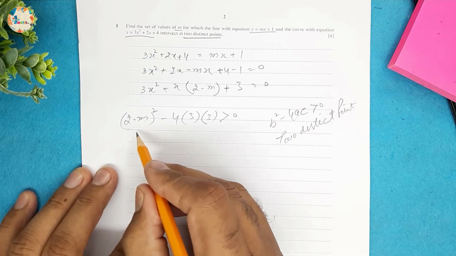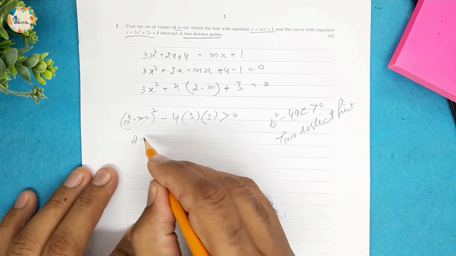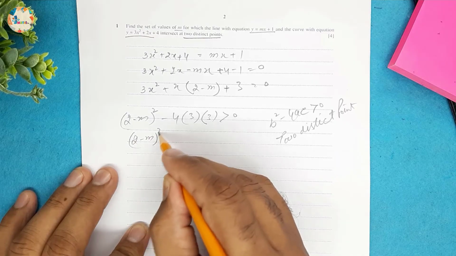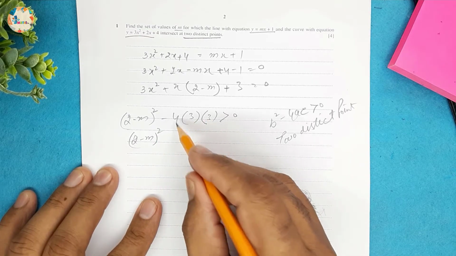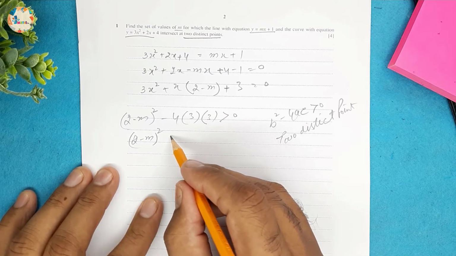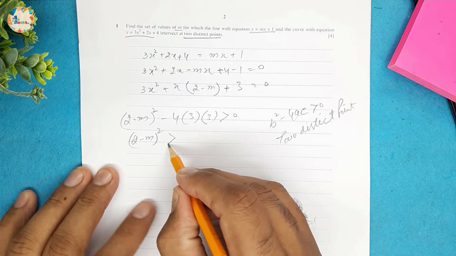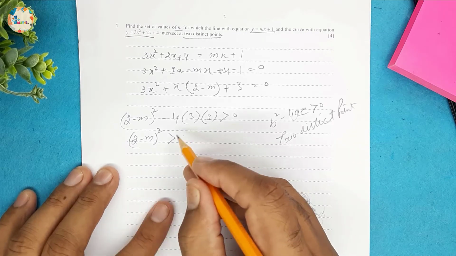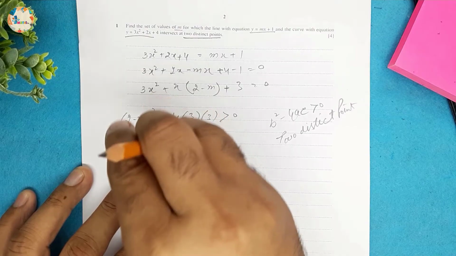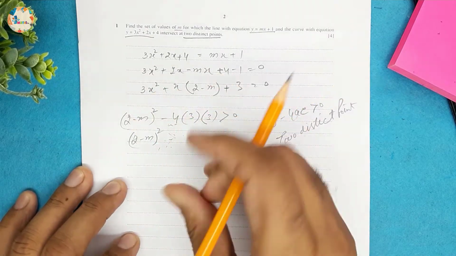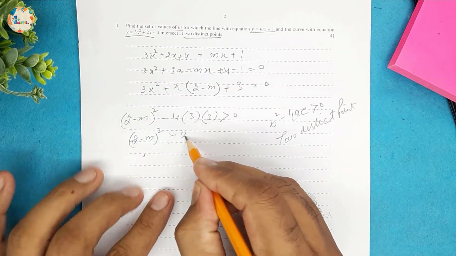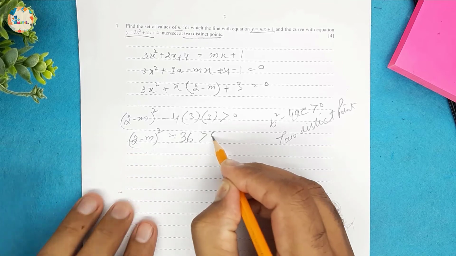Without opening, we can write (2 minus m) squared, and 4 into 3 into 3 will be 36. So this is greater than 0, and we can write this as minus 36 greater than 0.